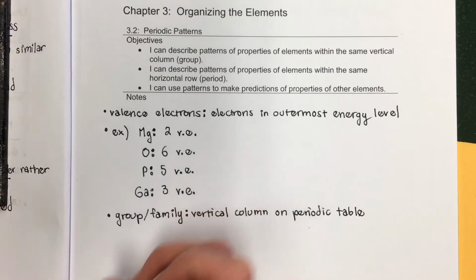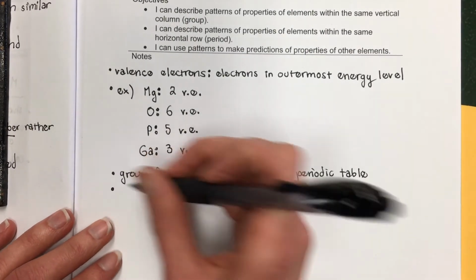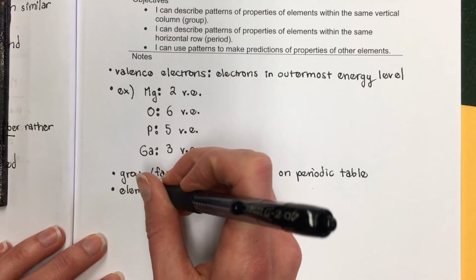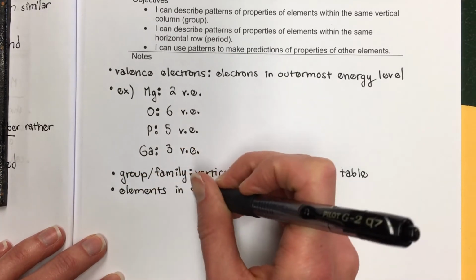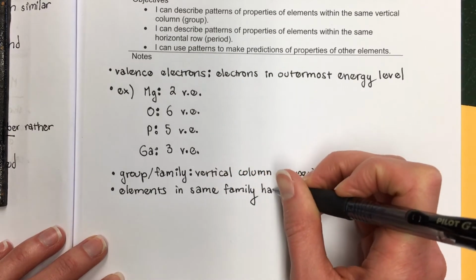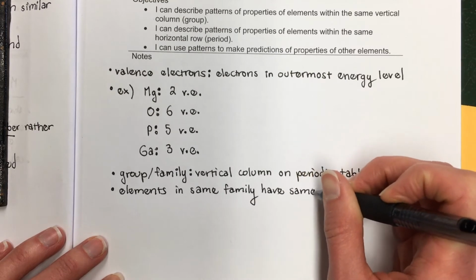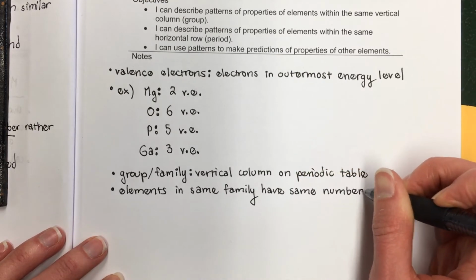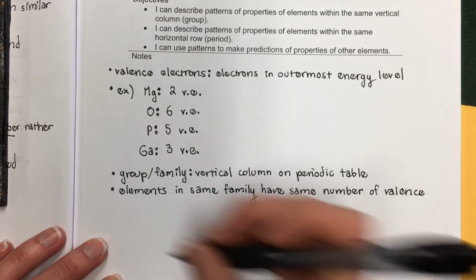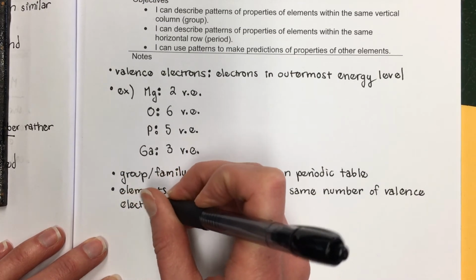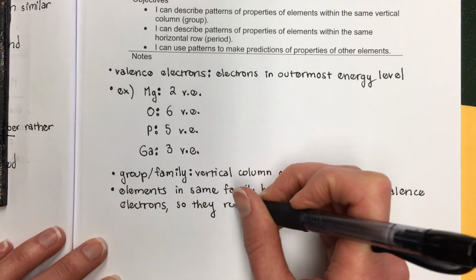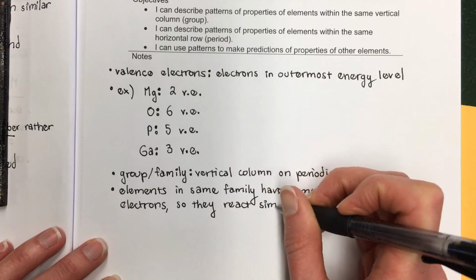Okay, now this next sentence is very important, and we're going to learn a lot more about this probably next time or the time after that. Elements in the same family have the same number of valence electrons, so they react similarly.